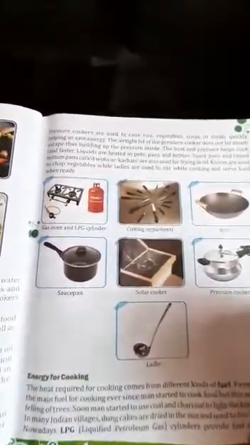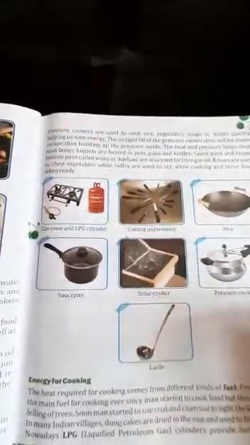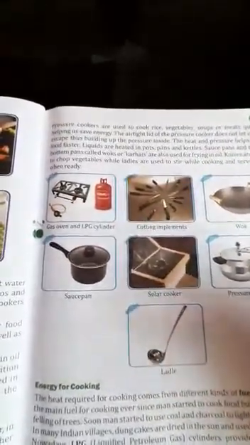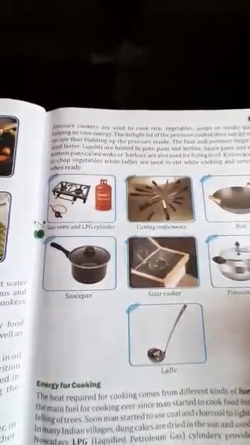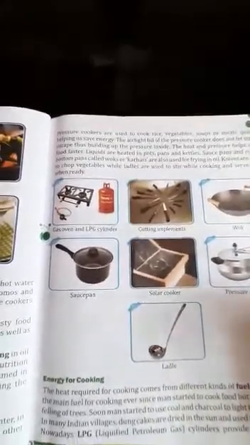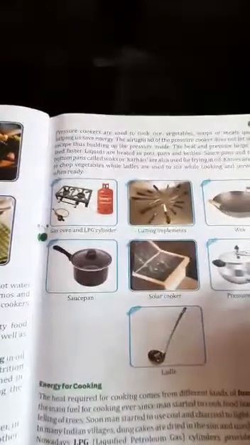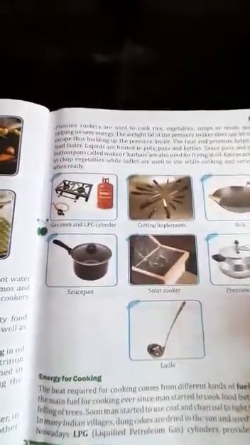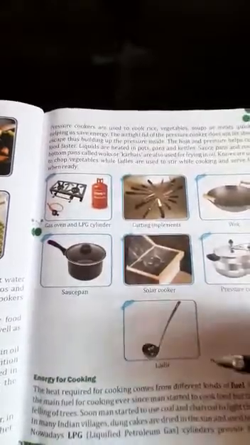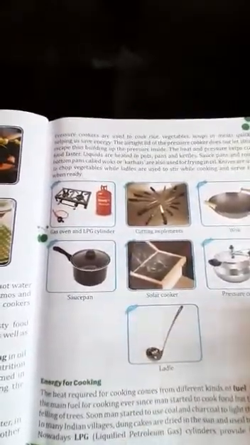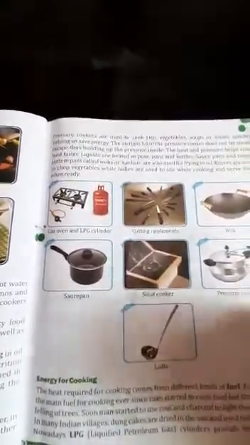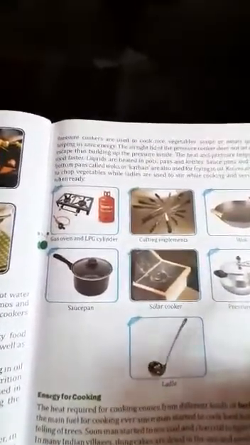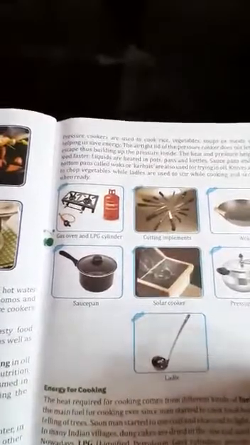It helps to save energy, and food cooks quickly. In the pressure cooker, the airtight lid does not let the steam of the food escape from the cooker, so it keeps the pressure inside.